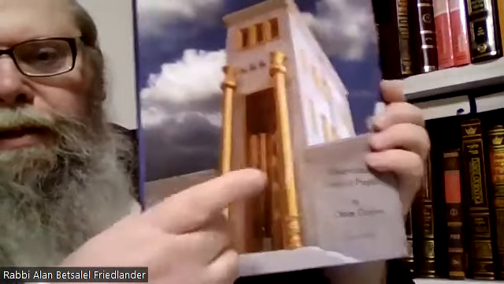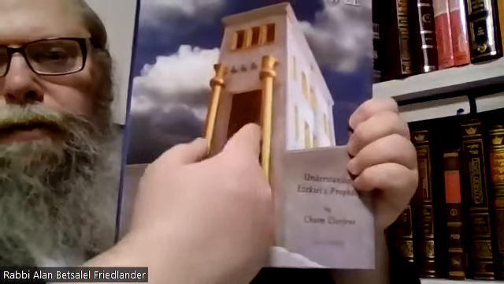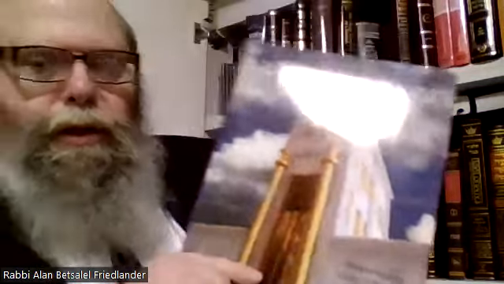Okay, so now the sanctuary is the inner building in the temple. Let's get a photo of the temple again. The more narrow but fancy inner building, like in this picture, that is the sanctuary. The front is the regular sanctuary. The back is the Holy of Holies, the Kodesh HaKadoshim.